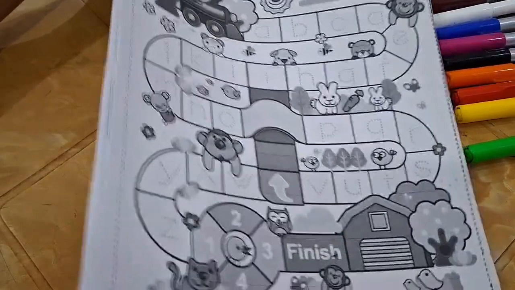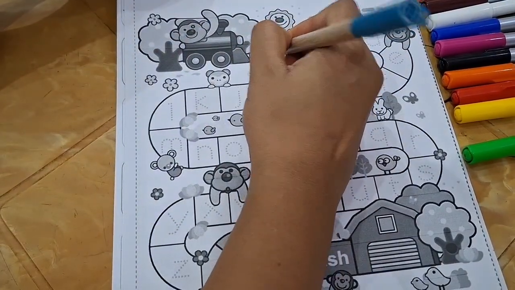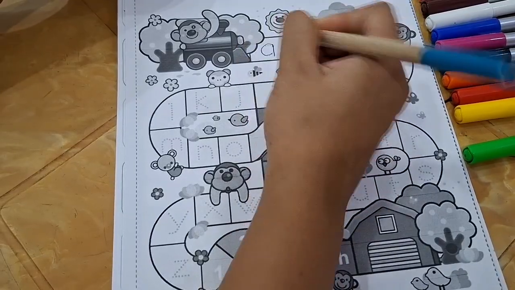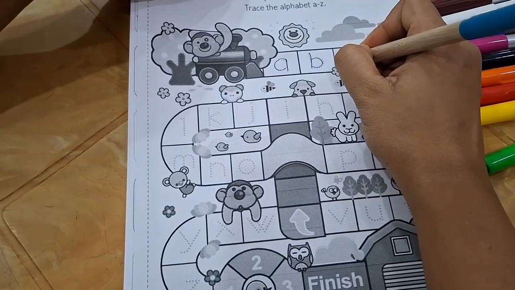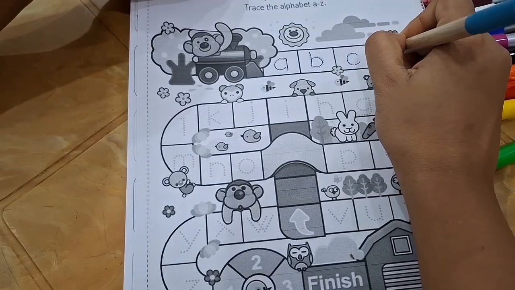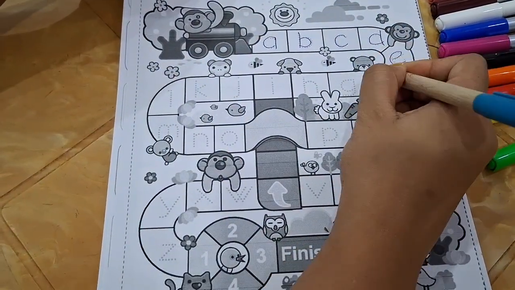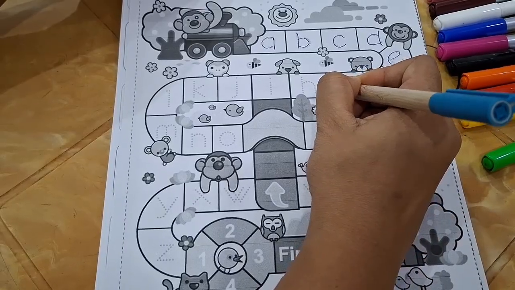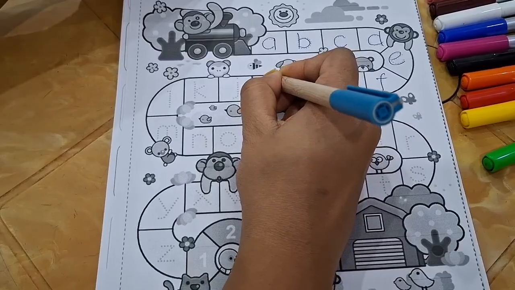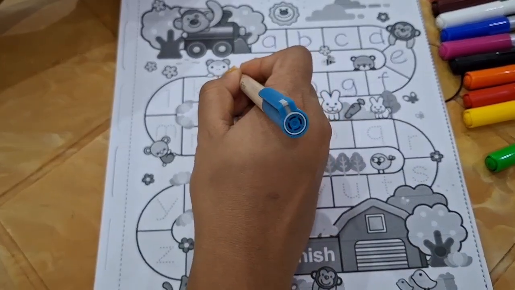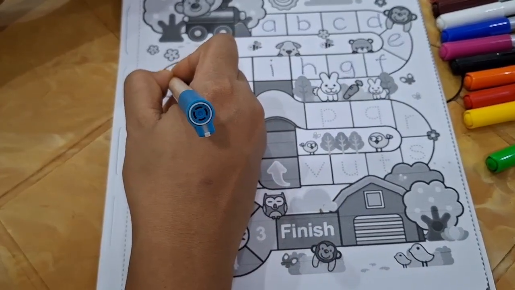One is the train worksheet. Alphabet A to Z. Trace the alphabet A to Z. First what comes? A. Then small letter A. Small letter B. Next, small letter C. Then small letter D. Next, small letter E. Then F. Then small letter G. Next, small letter H. Then small letter I. Then small letter J.